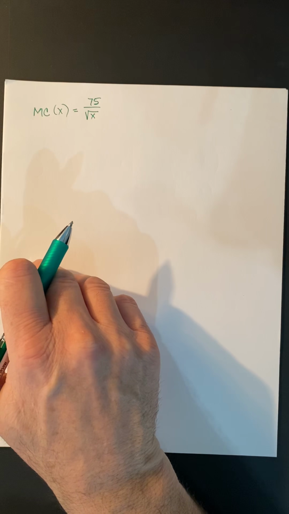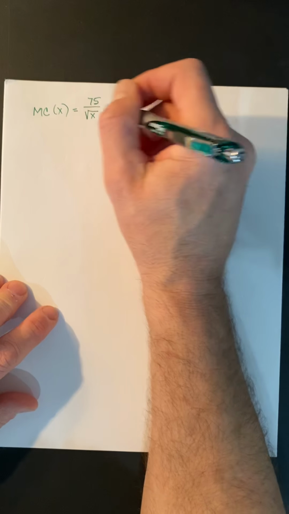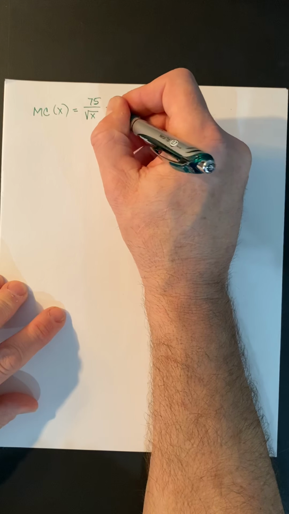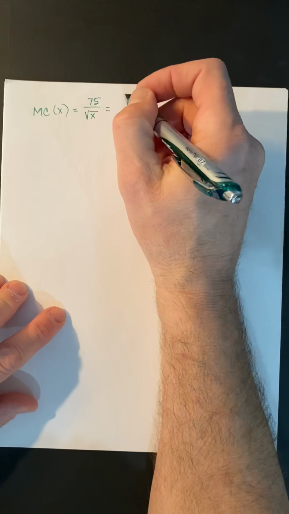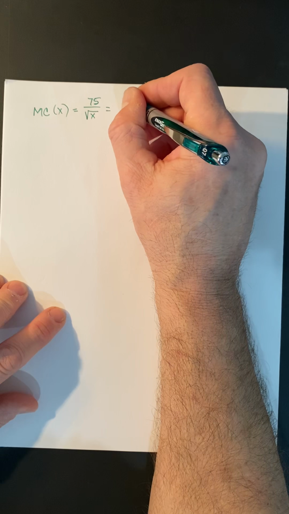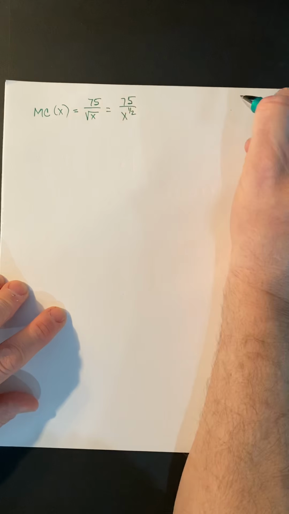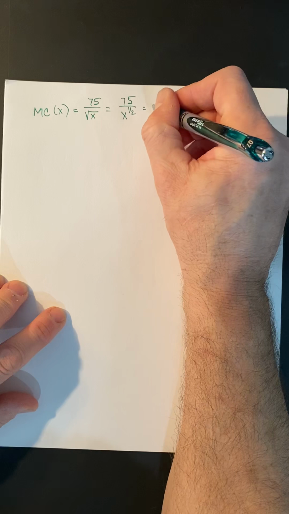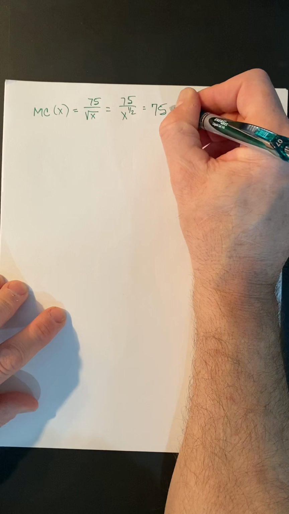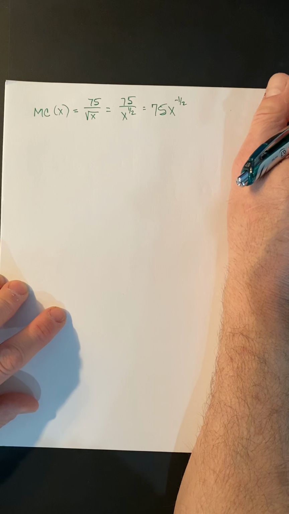Now, when I do something like that, from an algebraic standpoint, I want to go ahead and convert this into something that more readily fits into my equation, okay? So if I look at that, isn't that truly 75 over x to the 1/2, which I would then convert into 75x to the minus 1/2, okay?